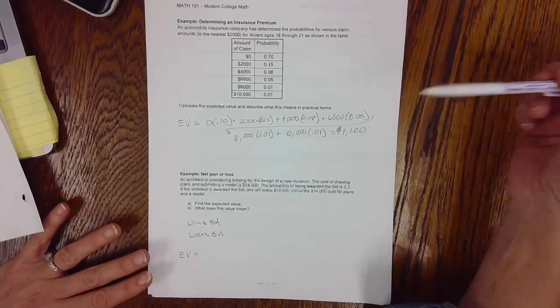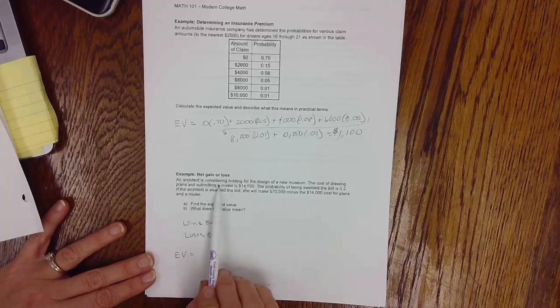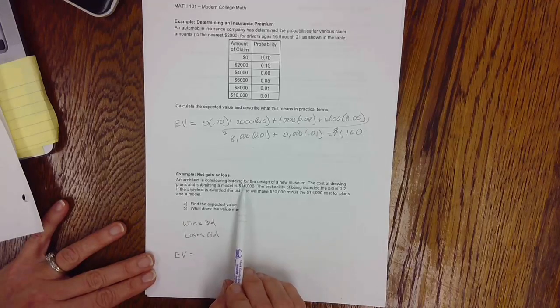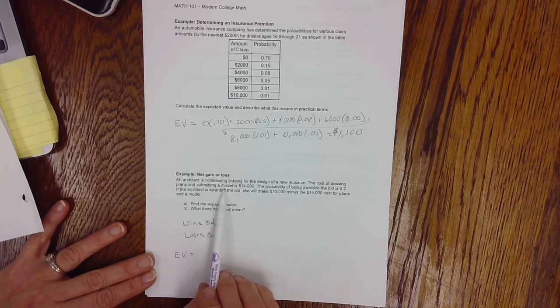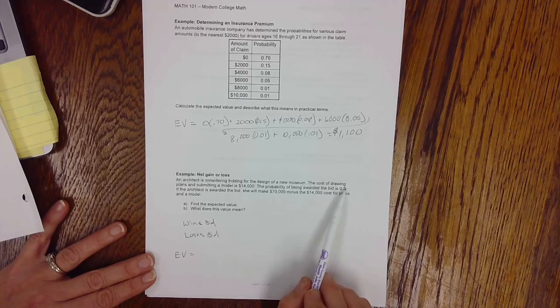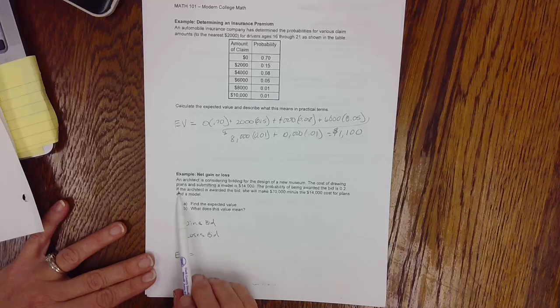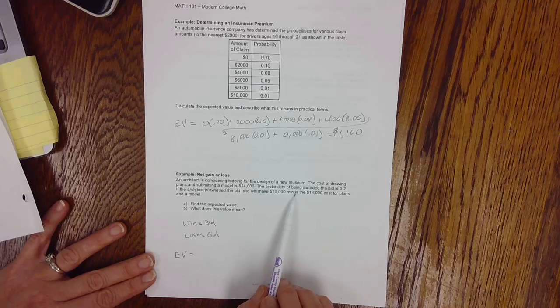The next one is an architect. So an architect is considering bidding for a new design of a new museum. The cost of drawing the plans and submitting a model is going to be $14,000. The probability of being awarded the bid would be 0.2. If the architect was awarded the bid, she will make $70,000. But remember, it's going to be minus the $14,000 of the original cost for the plans and the model.